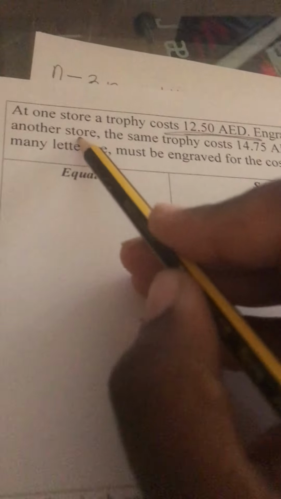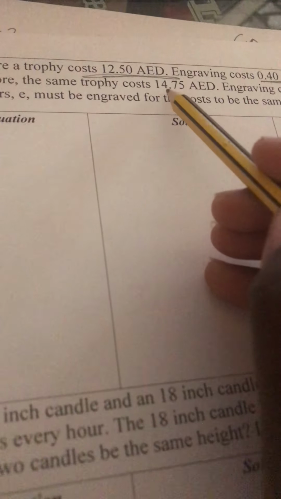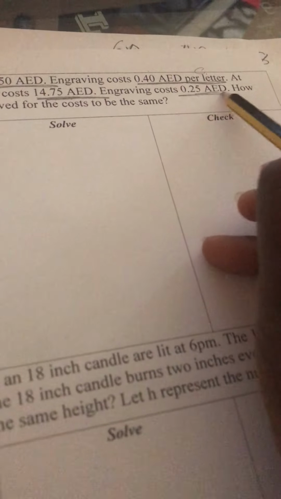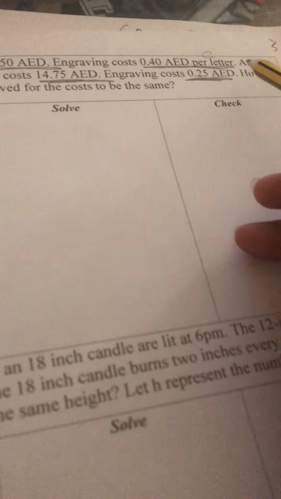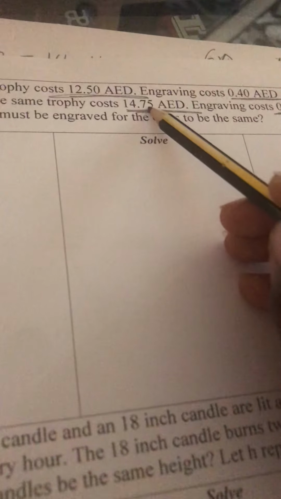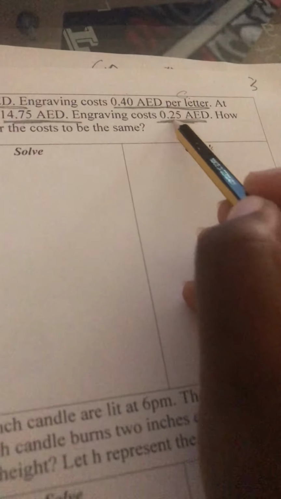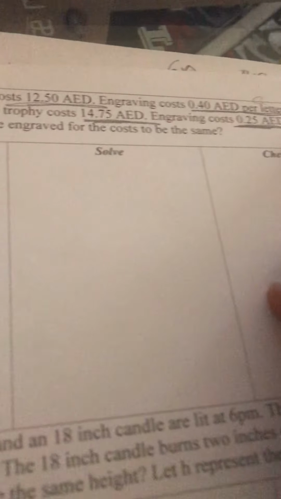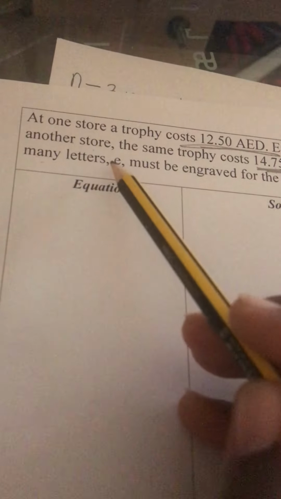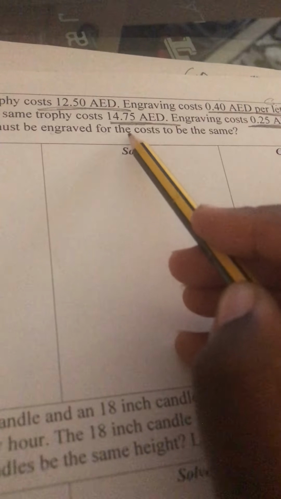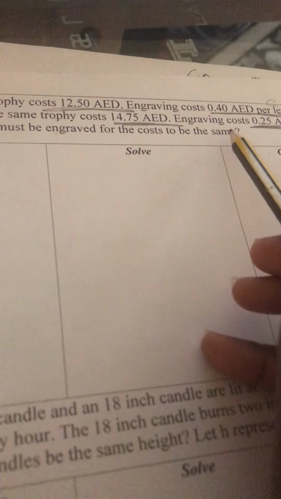At another store, the same trophy costs 14 dirham and 75 fils, engraving cost 25 fils. How many letters E is my variable? Must be engraved for the cost to be the same.